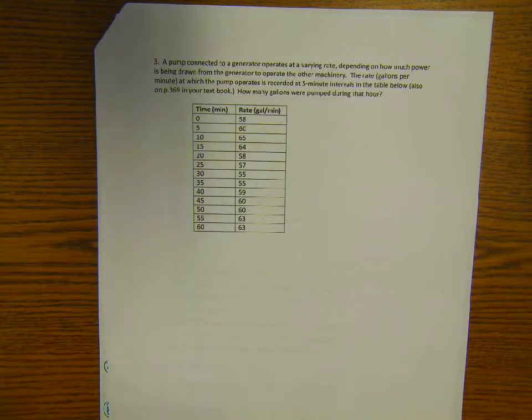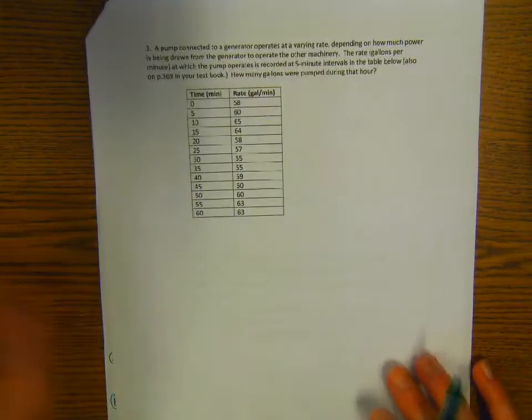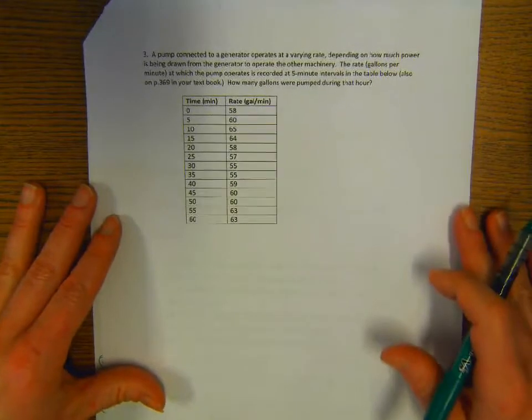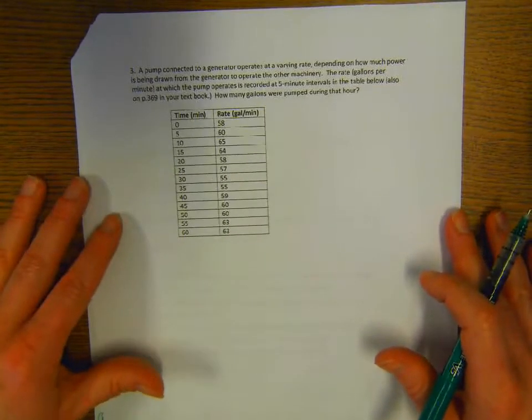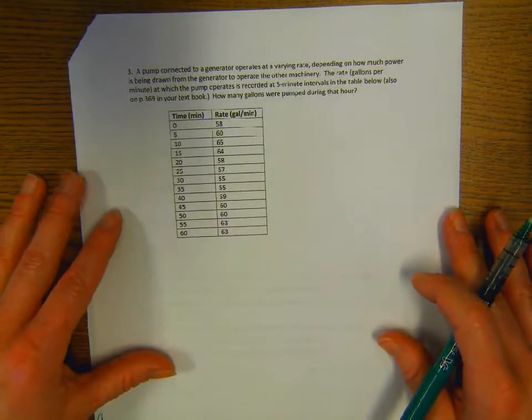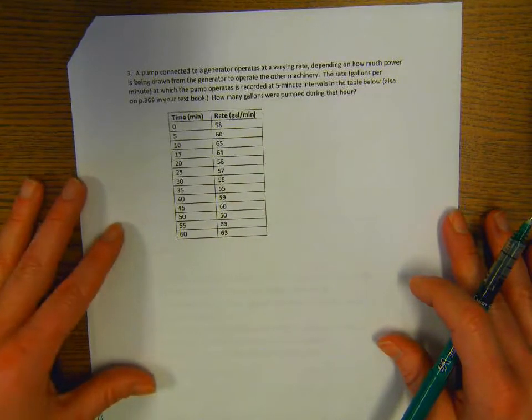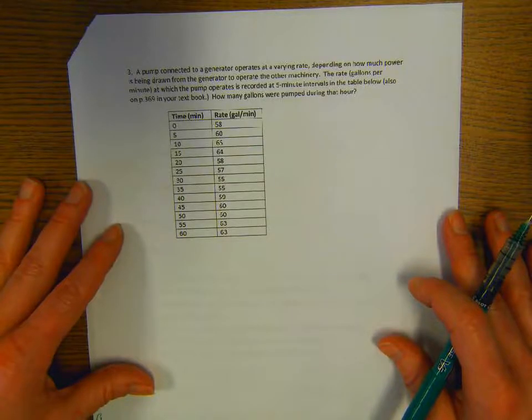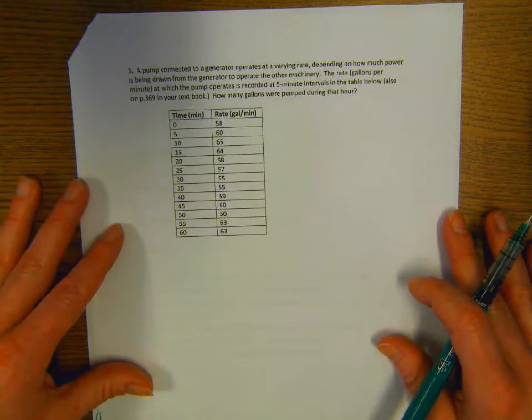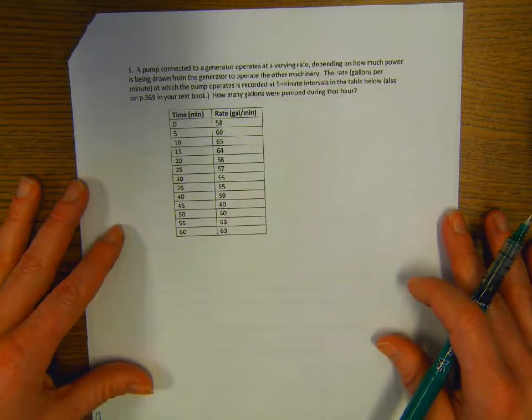Now, like I said, if this was on an AP test, they would say using a left Riemann sum or a right Riemann sum, and they'd tell you how many intervals, or they might say use a trapezoid approximation. So here's what we're going to do. First of all, you always want to still state what you're doing.